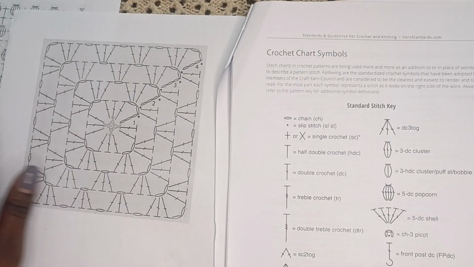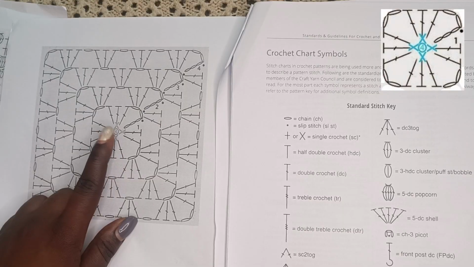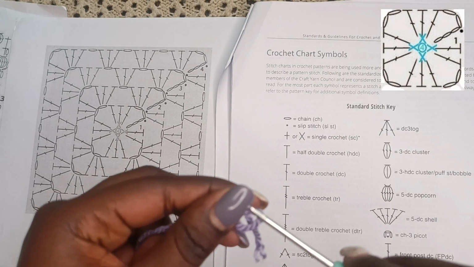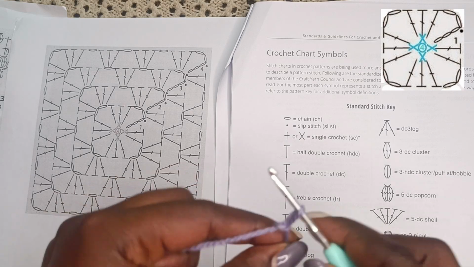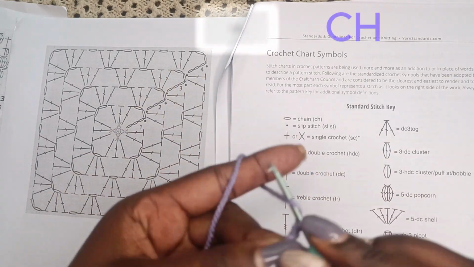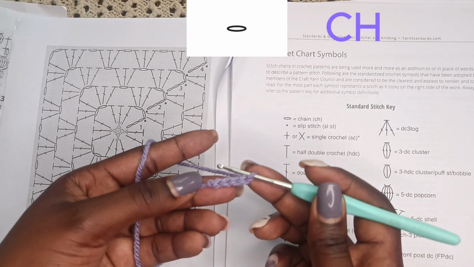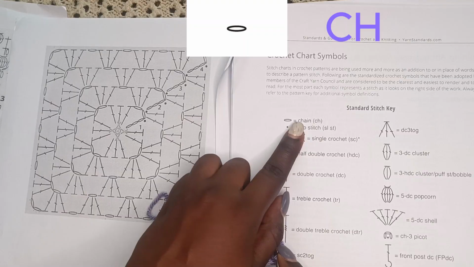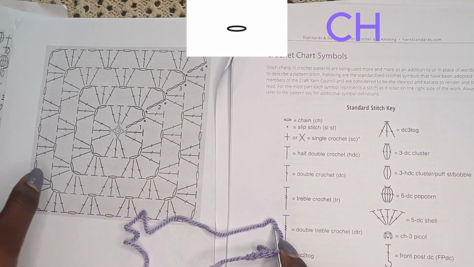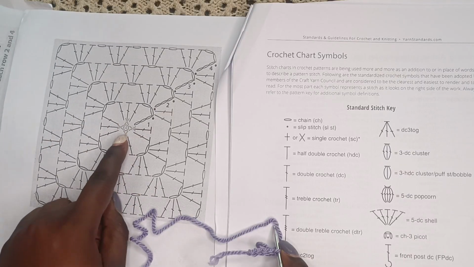We'll start with our foundation chain, and it says we chain 4. You can also make a magic ring if you're familiar with it, but in this case I'll just chain 4 stitches. This is my chain. From our stitch key, this is the way the chain looks, but from the chart it just looks like a circle, and then it shows chain 4.